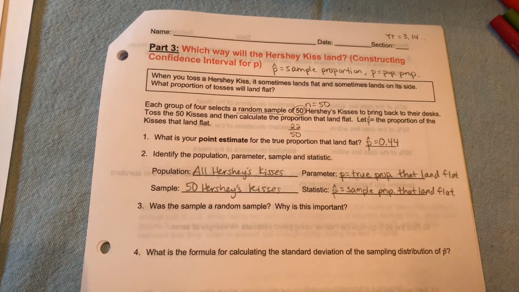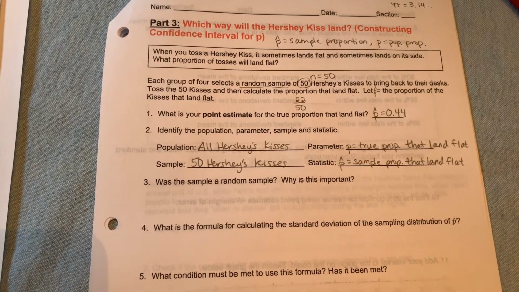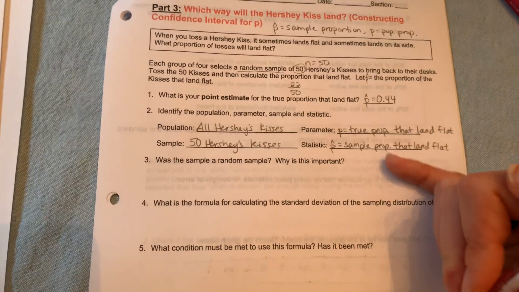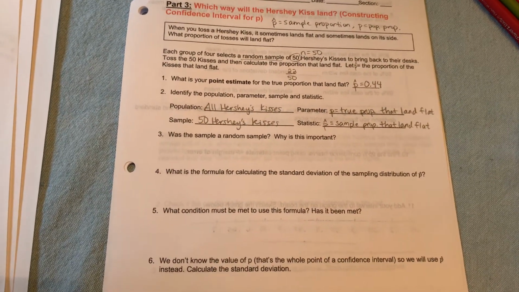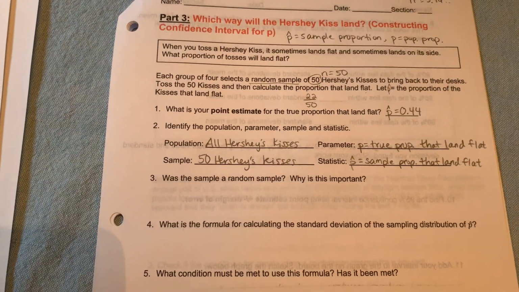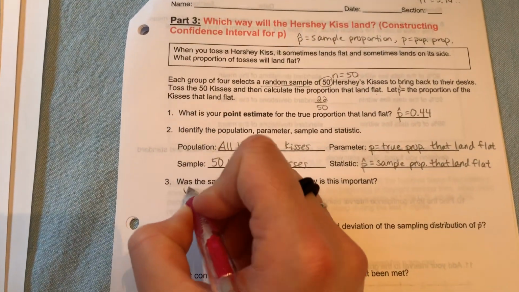Okay, so our next question is, was this sample a random sample? And why is that important? I do want to warn you that all of these questions here are going to help lead us into what we need to know to make these confidence intervals. So one thing we have to know is whether the sample was a random sample. Yes, it told us that it was a random sample. And then why is that important?